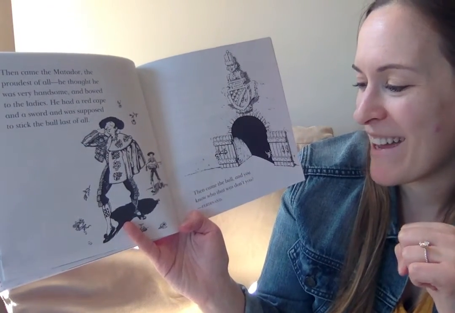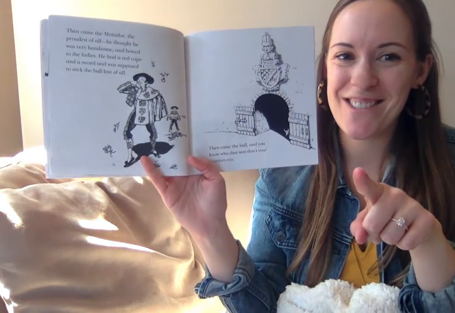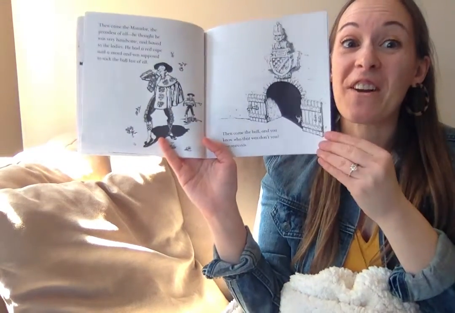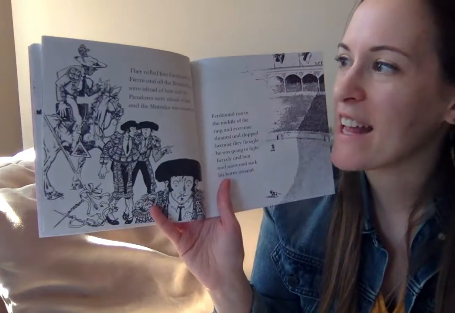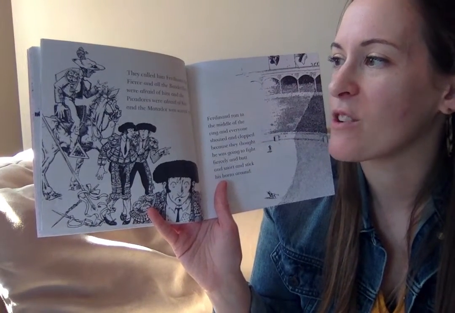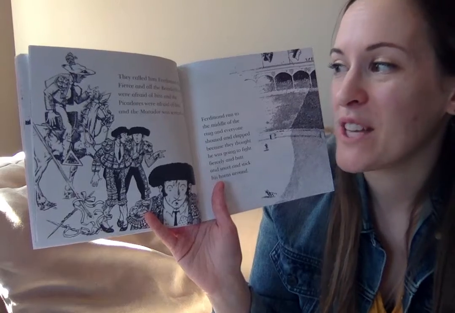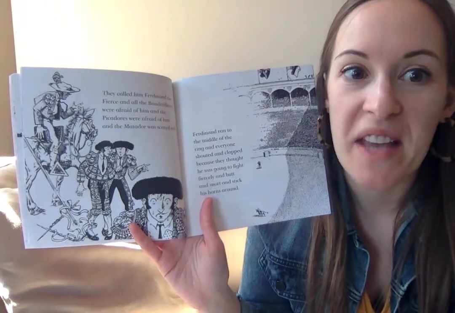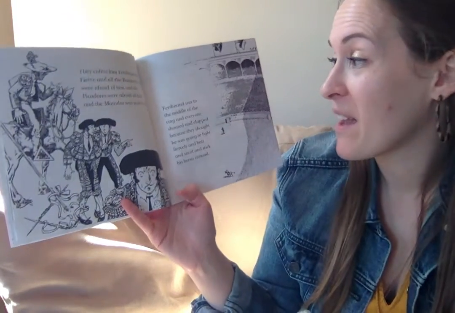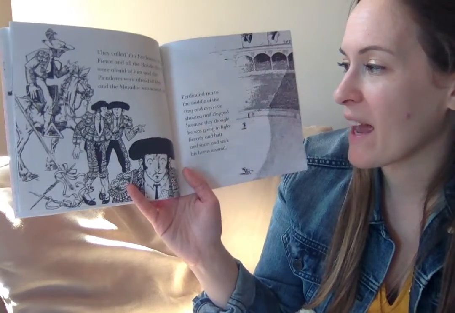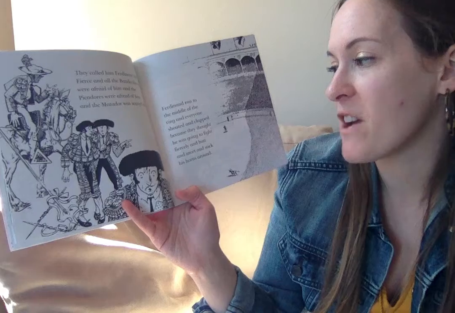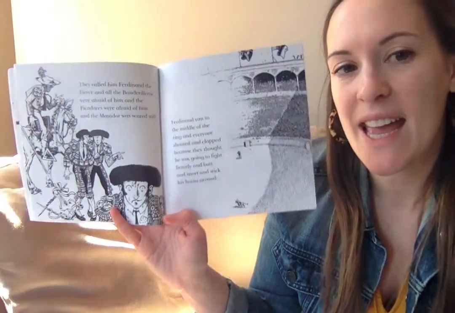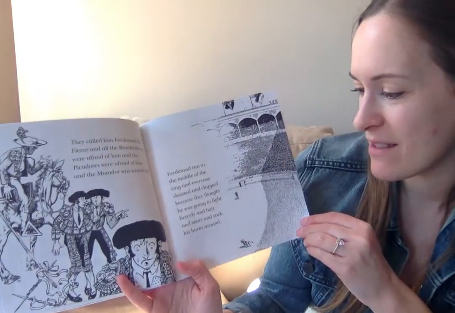Then came the bull, and you know who that was, don't you? Ferdinand. They called him Ferdinand the Fierce, and all the bandoleros were afraid of him, and the picadores were afraid of him, and the matador was scared stiff. Ferdinand ran to the middle of the ring, and everyone shouted and clapped because they thought he was going to fight fiercely and butt and snort and stick his horns around.